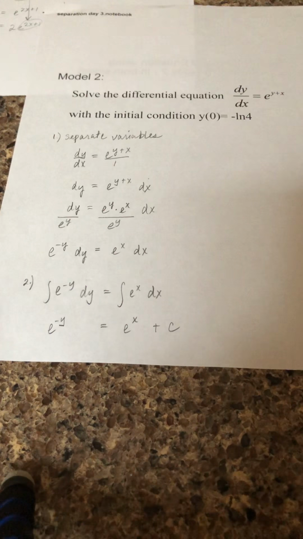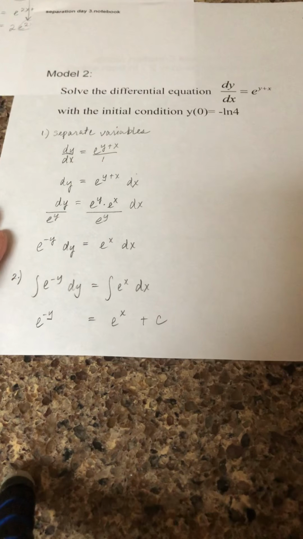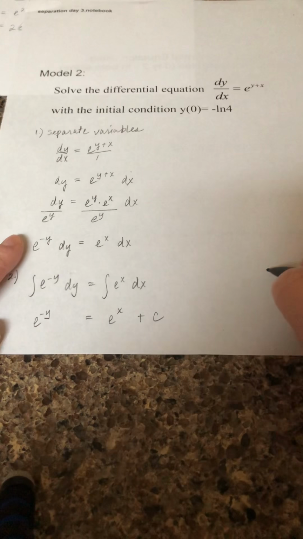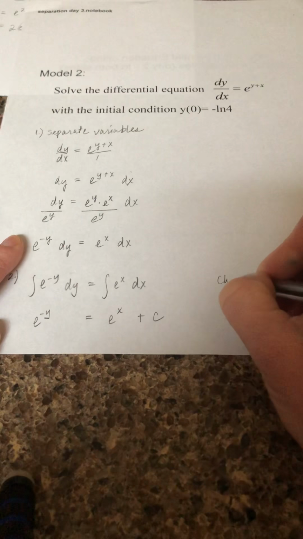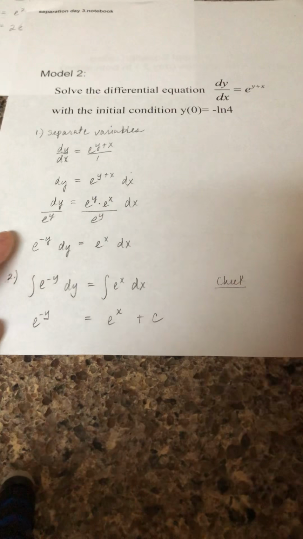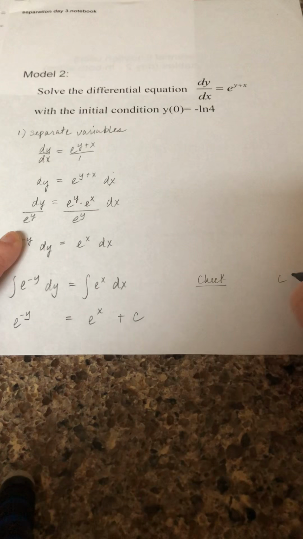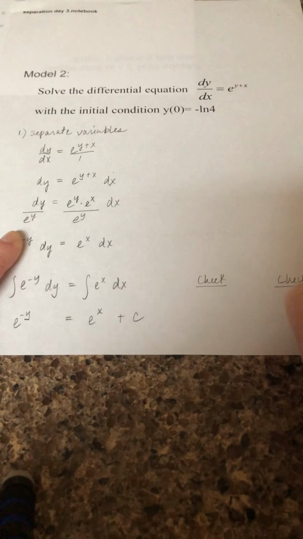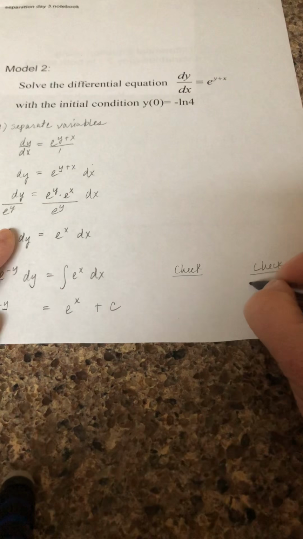What you really want to do is you want to do a little bit of a check, right? And really, 2 checks here, because we have 2 different e to the some exponent functions, right? So let's check the right side.